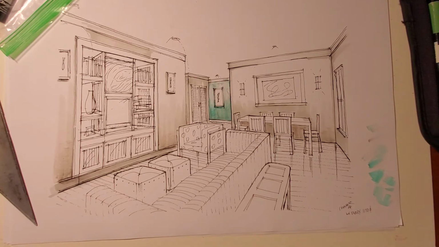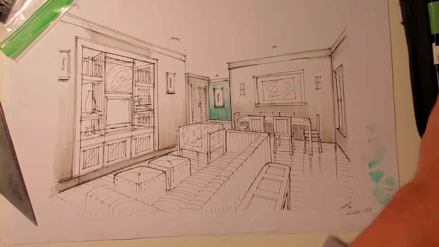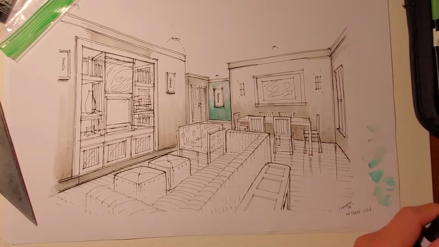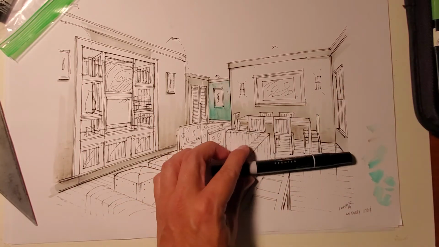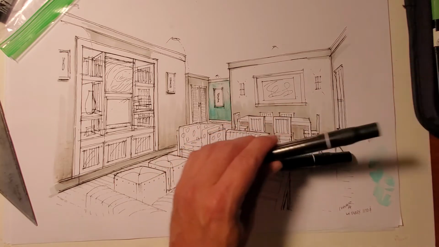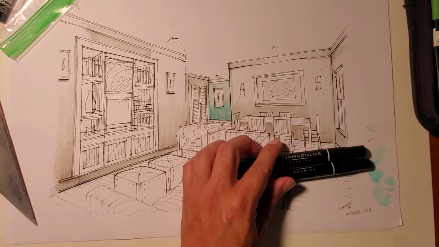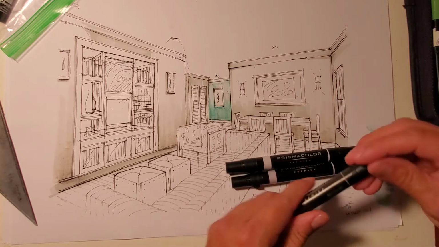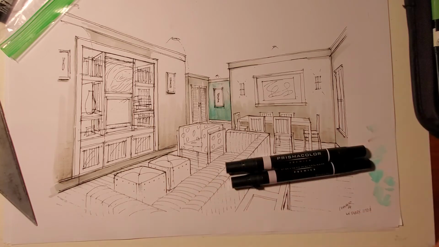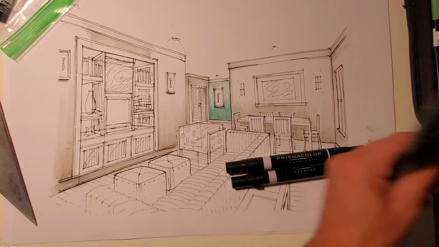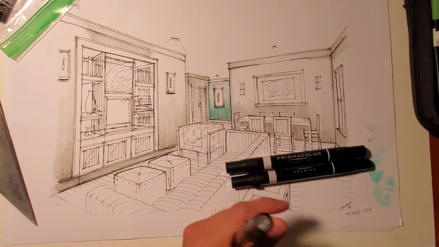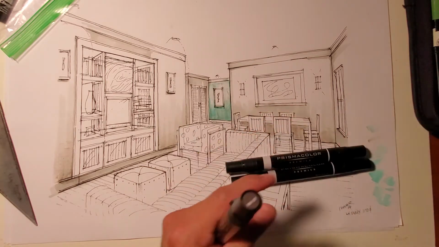Alright, so now let me get a little bit of Prismacolor for the scene. And I want to show you the difference between the Prismacolor gray and the gray that I'm using with my chart pack. Here's a 50%. Here's a 30%. Here's a 70. Well, that's 90, no. 50. 90.